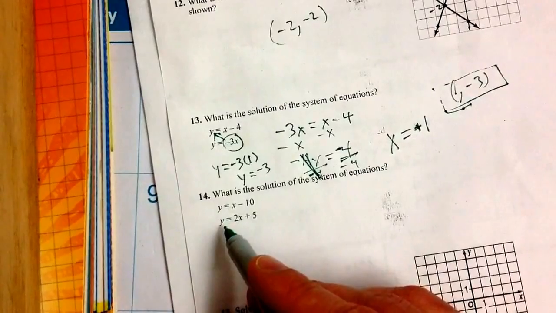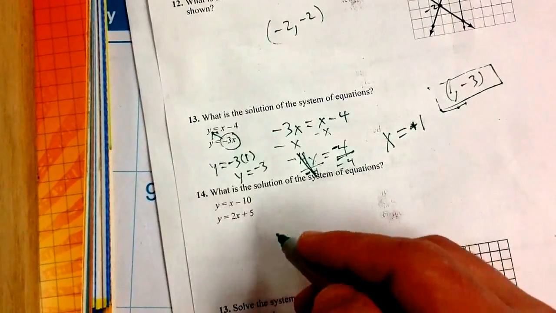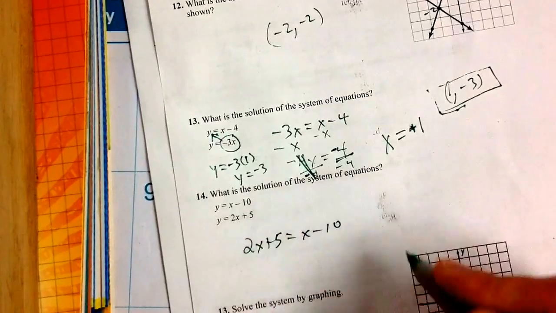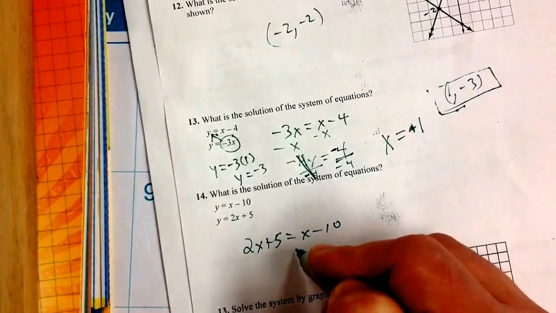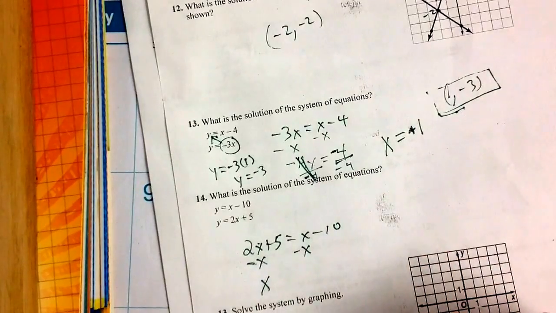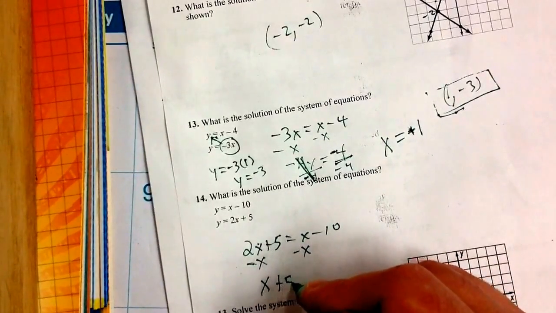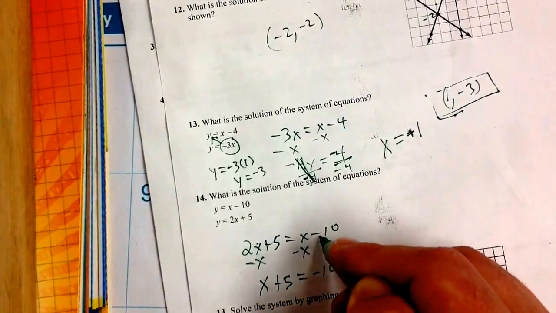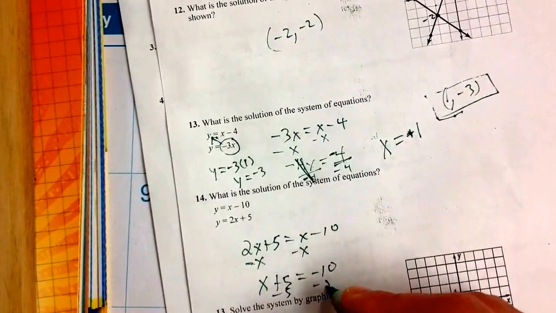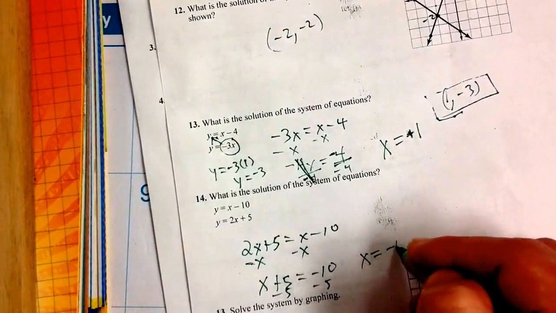All right, good. Now, 14, same problem. They both equal y, so I can set them equal to each other. 2x plus 5 equals x minus 10. I'm going to subtract x from both sides, and 2x minus x is x. I'm going to bring down my plus 5, and I'm going to set that equal to negative 10. This time I remember to bring down that negative. I'm going to subtract 5 from both sides, and I get x equals negative 15.